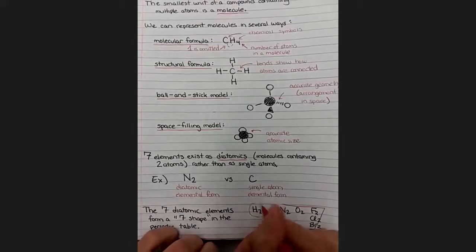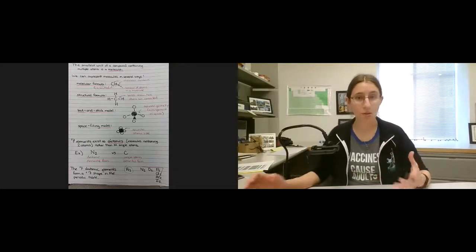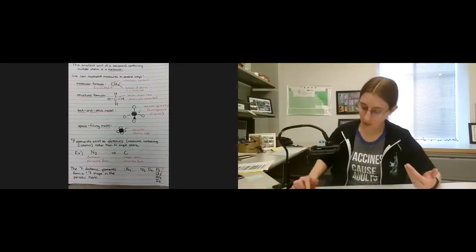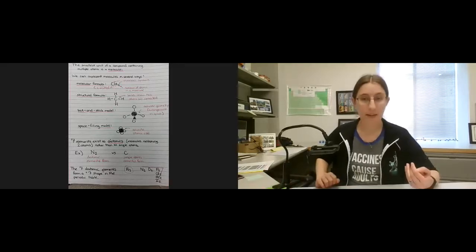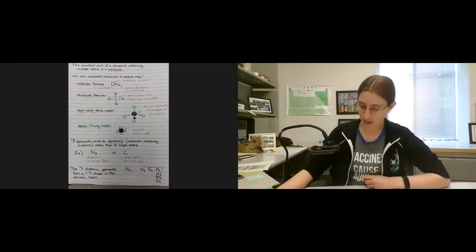Hydrogen is technically like at the way end of the 7. It isn't actually very close to nitrogen in the periodic table. You just have to think of it as the left end cap of the 7. So the 7 diatomic elements exist with 2 of the same atom connected together in its natural form. These are the skills you'll need to draw and represent molecules, and you can choose different forms depending on what sorts of information you would like to convey. And remember that when you see one of these 7 elements existing by itself, it will exist as a diatomic, as 2 of those elements bonded together.